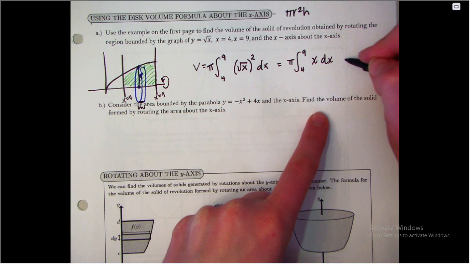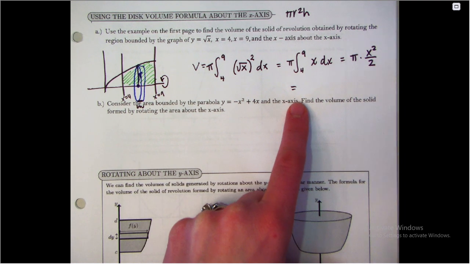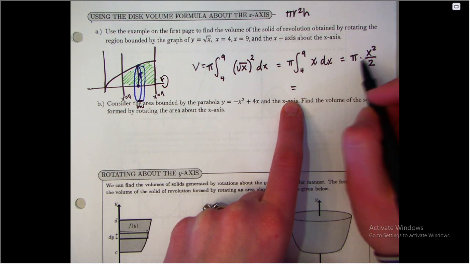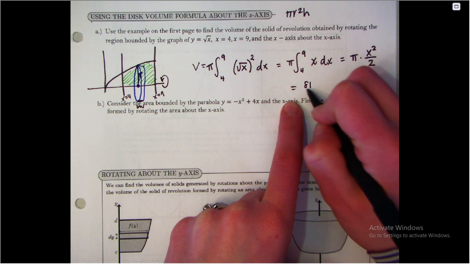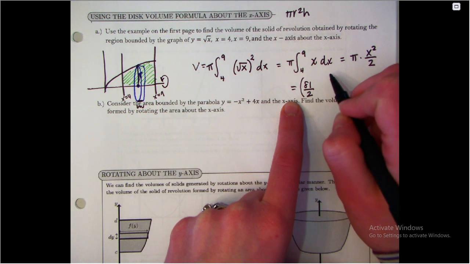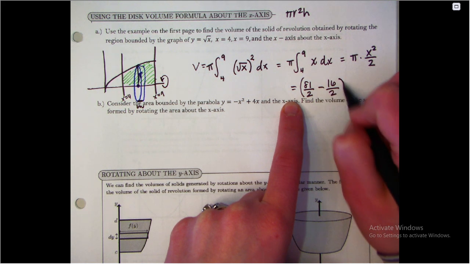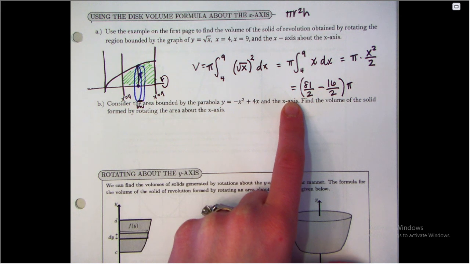This would come out to be pi times x squared over 2. And if I'm using just my own brain here, I'll plug in my 9. So what's that? 81 over 2 minus 4 squared is 16, so that would be over 2. And that's all times pi up front. 81 minus 16, let's think about it. That would give me 65 halves times pi.